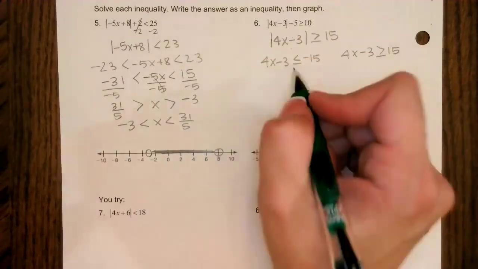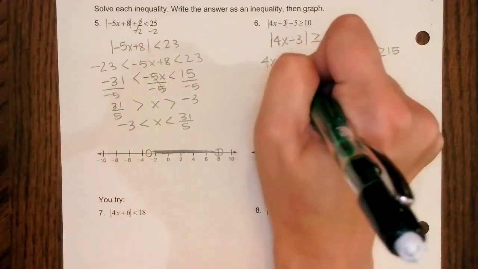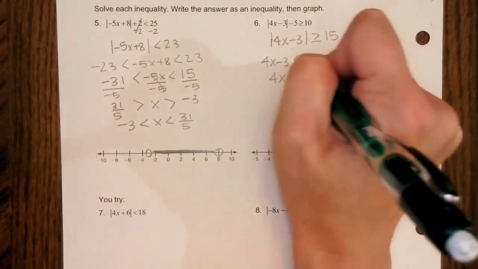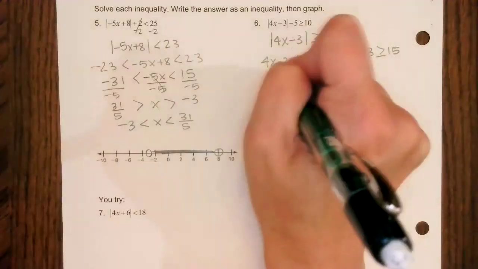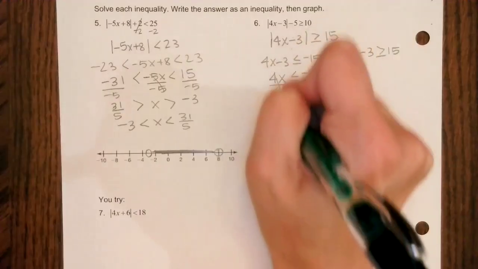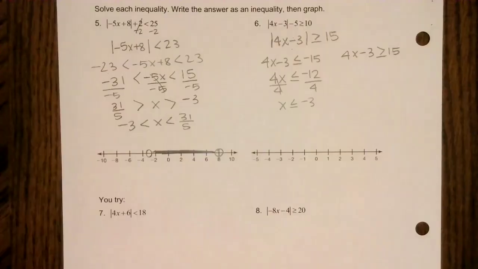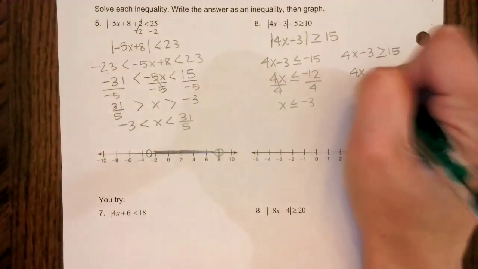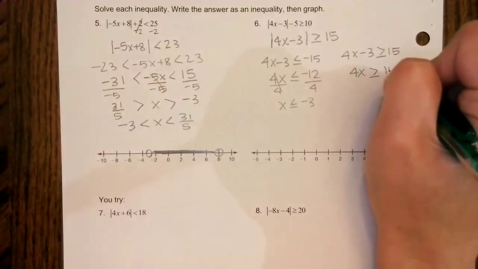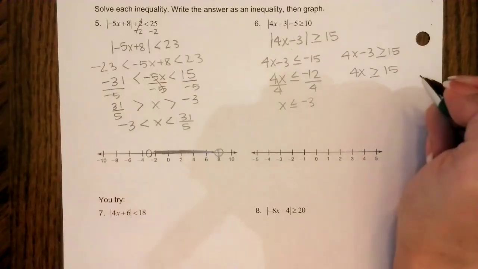We start solving. So we're going to add this 3 to get it to the other side. So we get 4x is less than or equal to negative 12. And then we divide by 4. So x is less than or equal to negative 3. All right, for this one, we add the 3. And then we divide by 4.